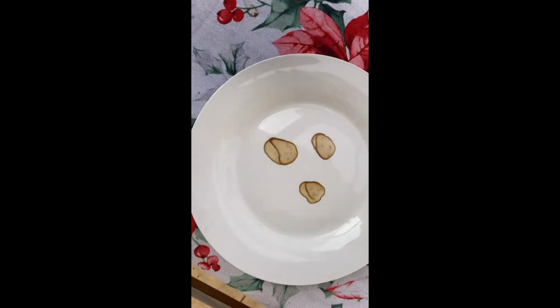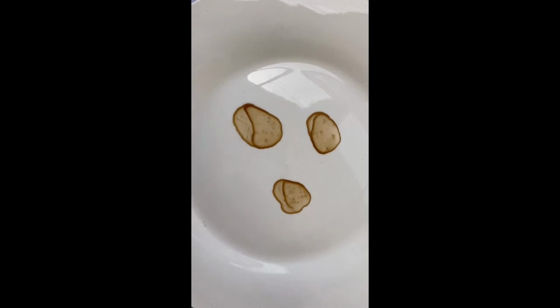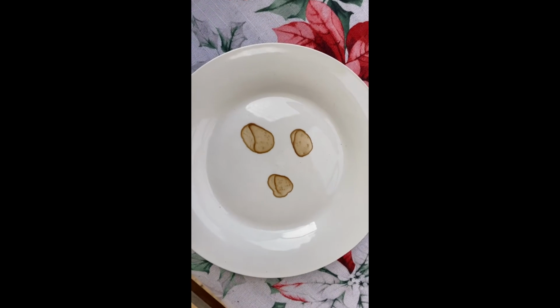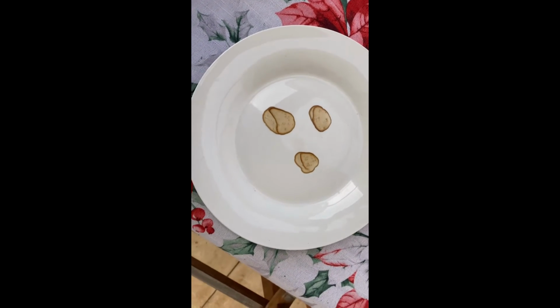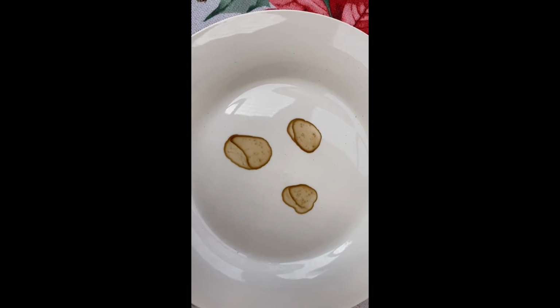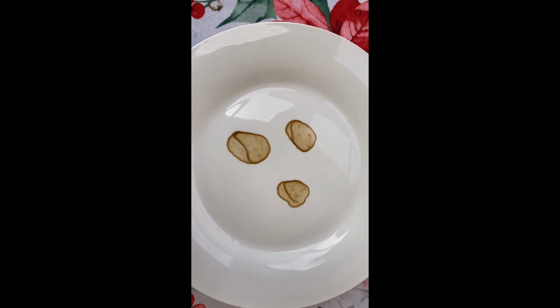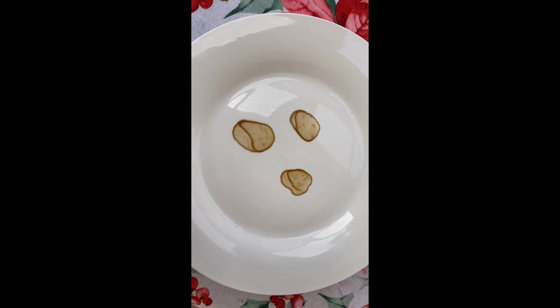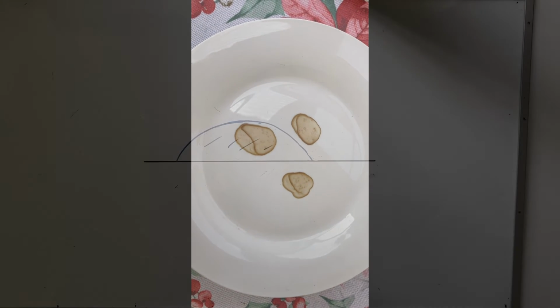Well, this is about 4 hours later, and we can see we've got a distinct series of rings around the plate. Unfortunately, I moved the plate and we ended up getting some double rings there, but it doesn't matter, we get the general idea. And we'll see the time lapse later on. It's going to be a little bit more defined.